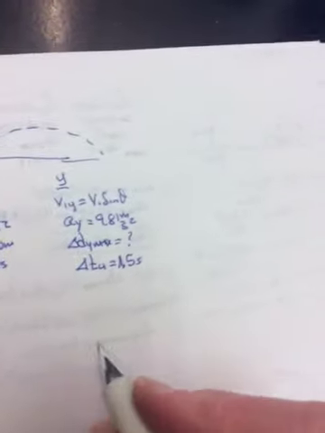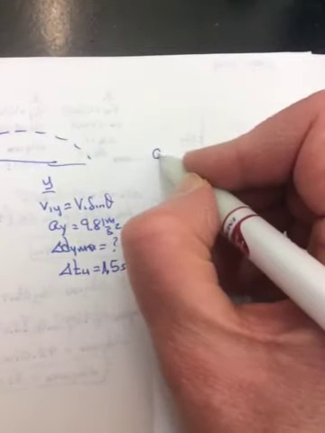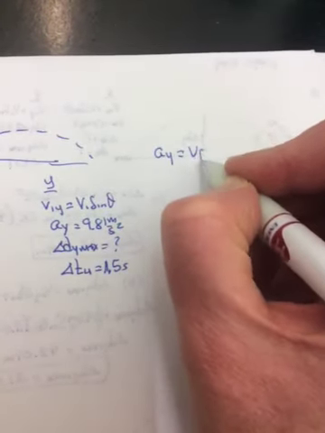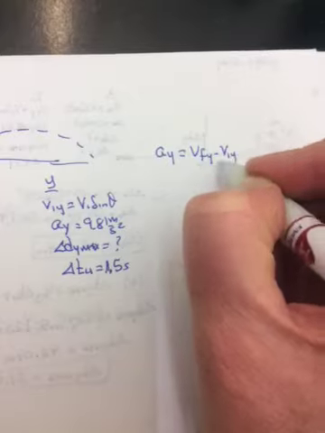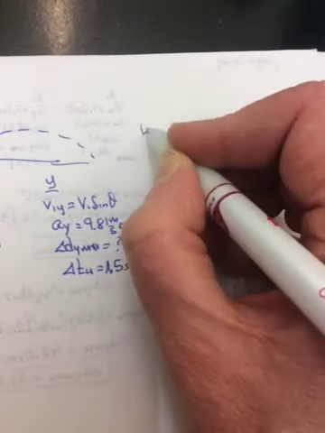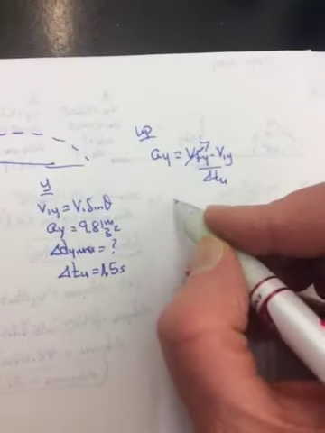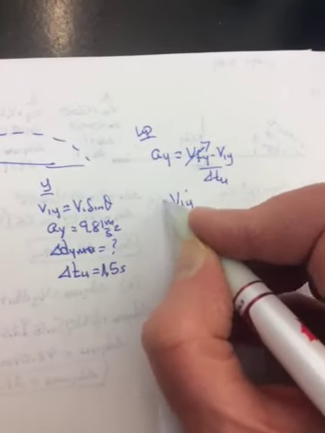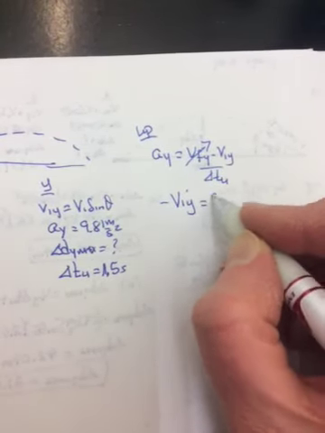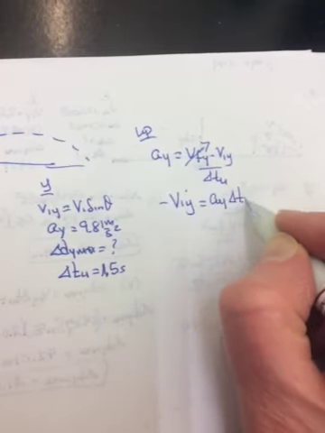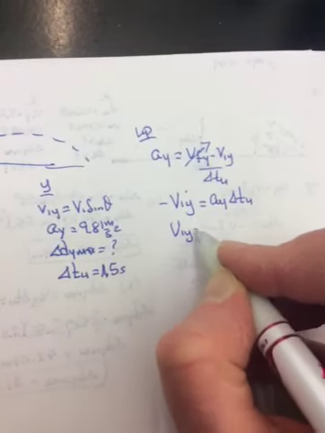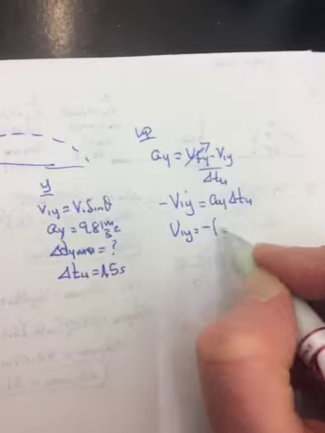So using our little up trick, we can do AY is equal to VFY minus VIY over delta T. And if we're doing up, then this will be TU and this will go to 0. And from that we can find our VIY. So negative VIY will equal AY times delta TU. So VIY will equal negative, bring it over from there.